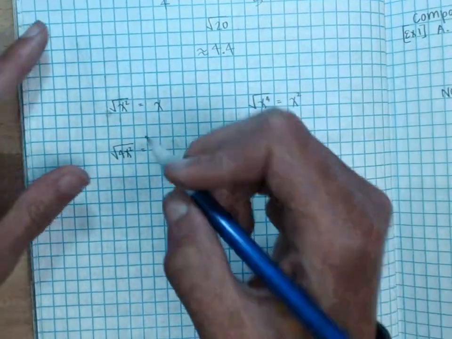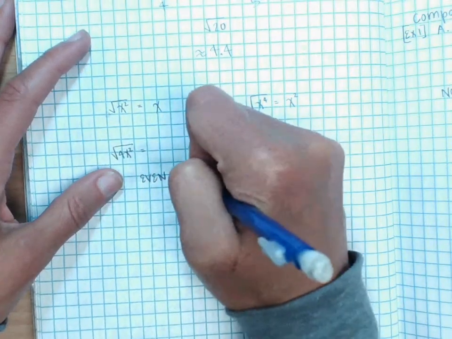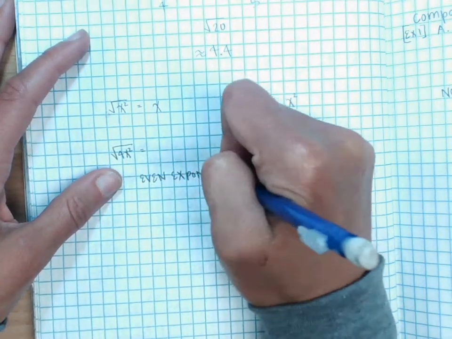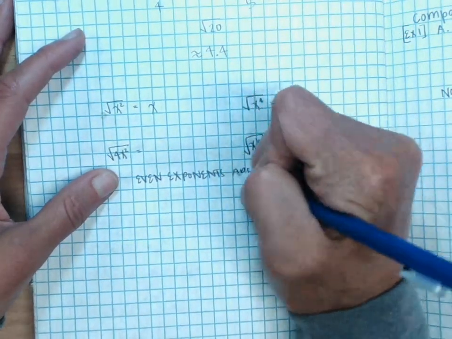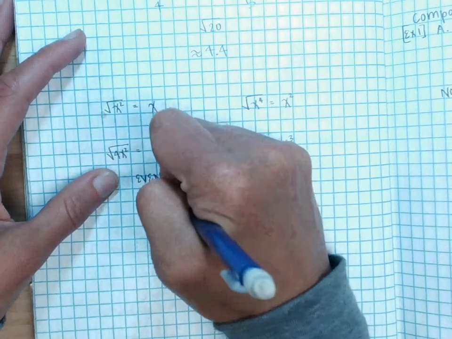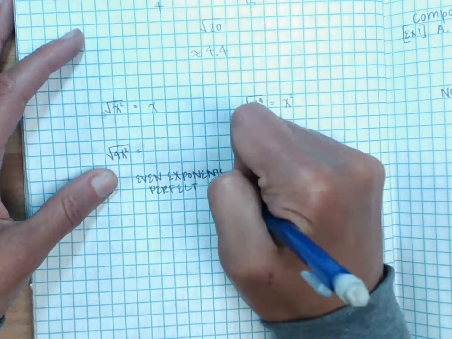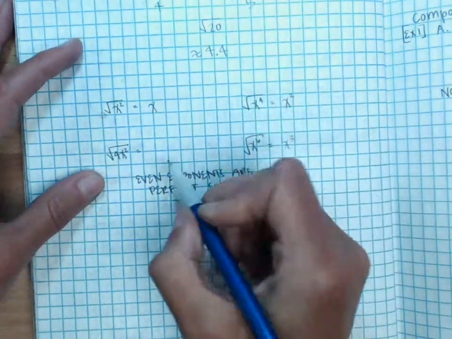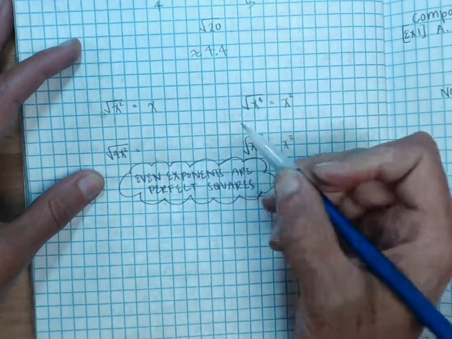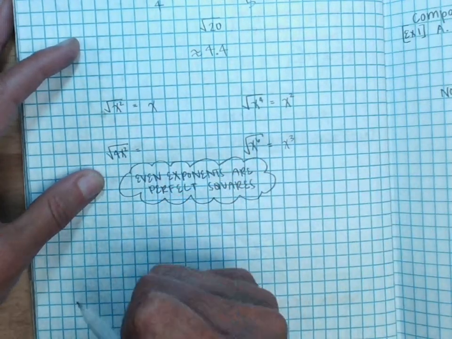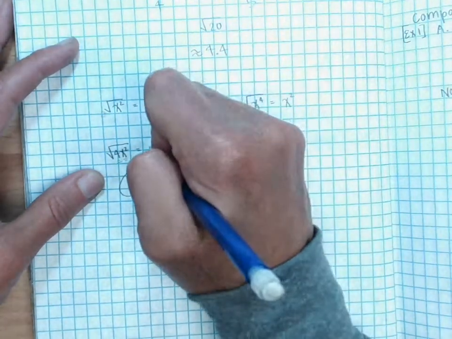Okay, so it's important to know that even exponents are perfect squares, whereas odd exponents are not, they're going to have something left over inside the radical. And then this one is the square root of 4x squared, so the square root of 4 is 2, the square root of x squared is x, so 2x.